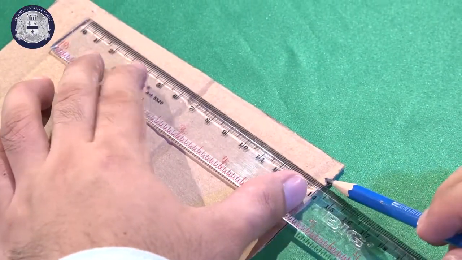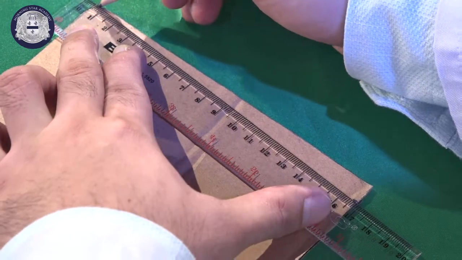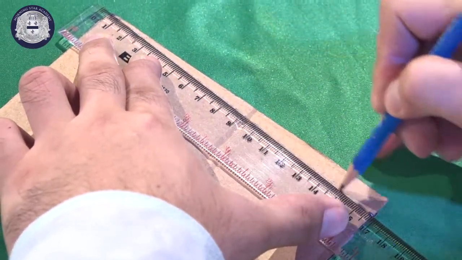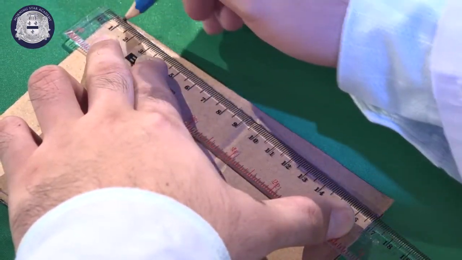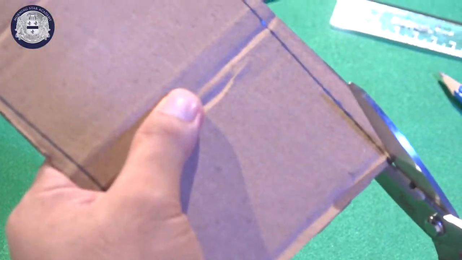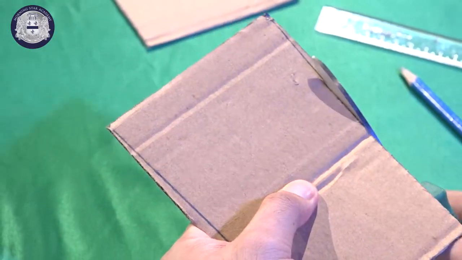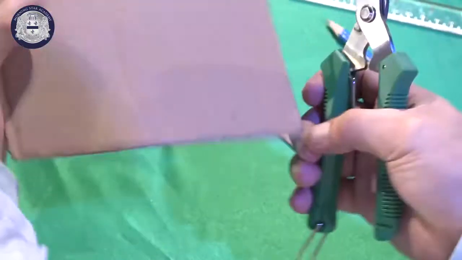Also, from the dots here going to the corner of our rectangle, we will also draw a straight line. And using our scissors, we have to cut following the line pattern.